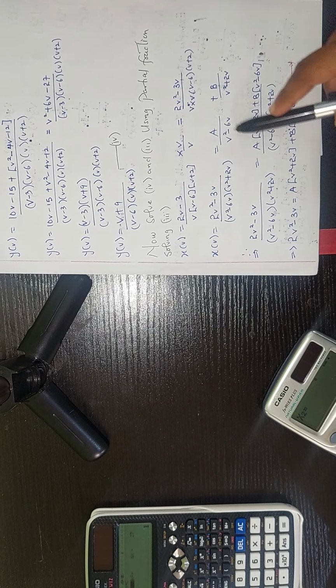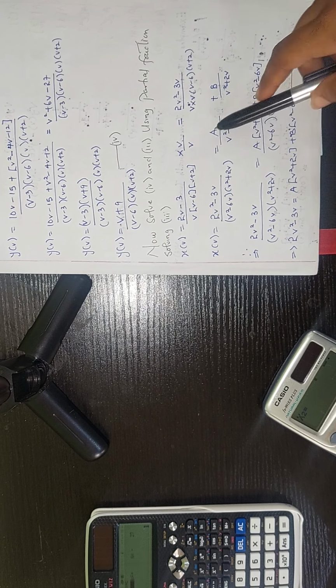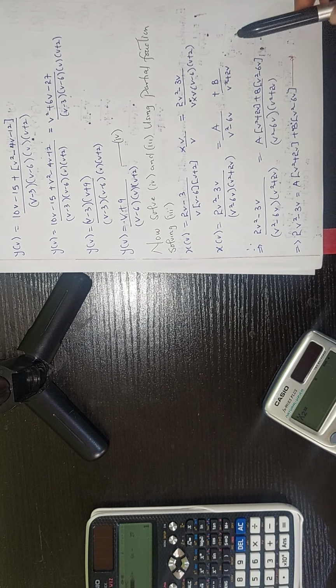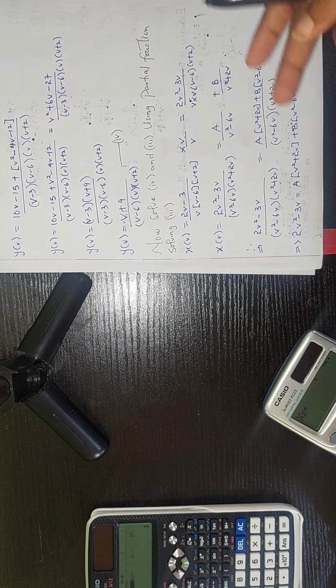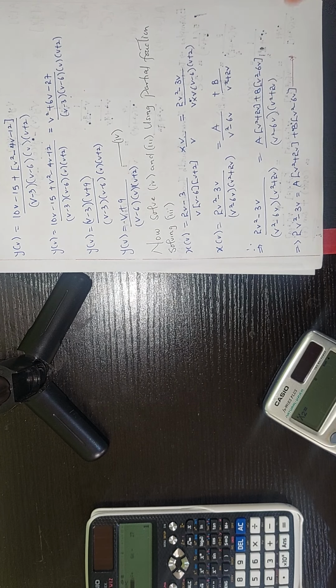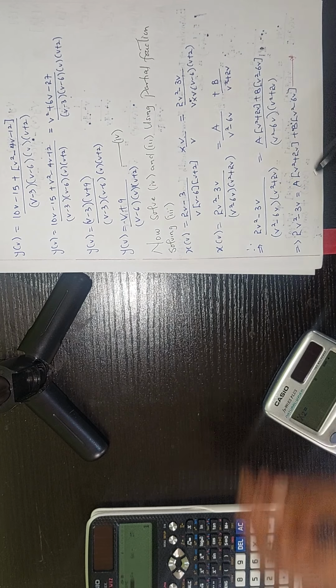Then do the LCM. If I do LCM of this, I have this. So this will be a times v squared plus 2v plus b times v squared minus 6v. Then, like I explained in the previous explanation, when you have the same denominator, you kind of cancel out. So I cancel out, then I have my partial fraction.